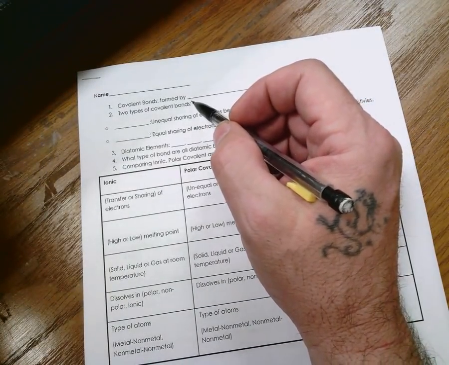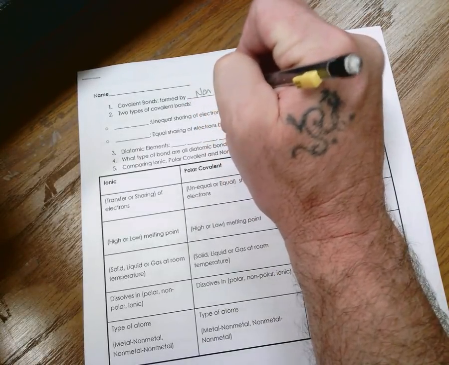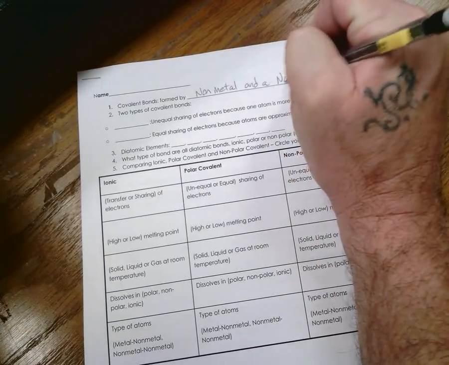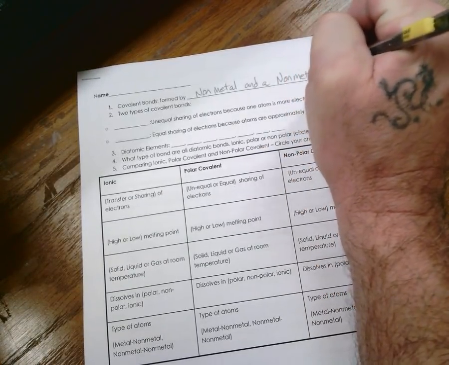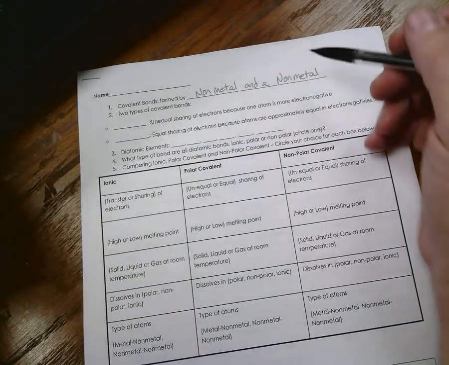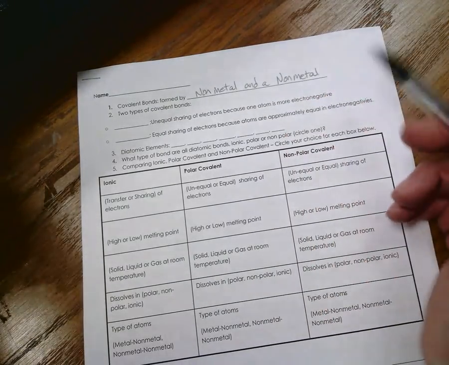Covalent bonds are formed by a non-metal and a non-metal. Hopefully by now everyone has come to grips with that, and you can identify an ionic versus a covalent. Ionic is metal, non-metal. Covalent is a non-metal and a non-metal.